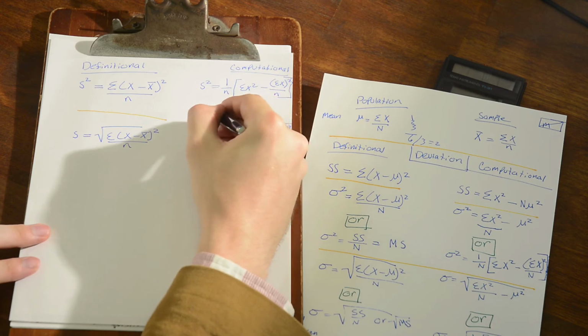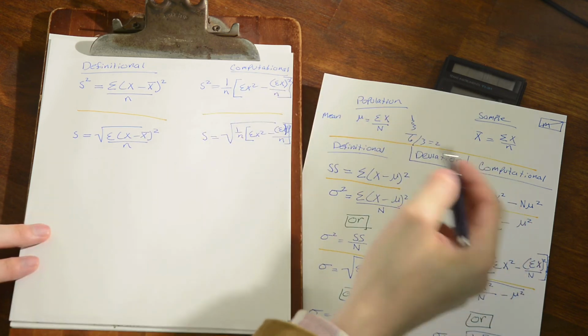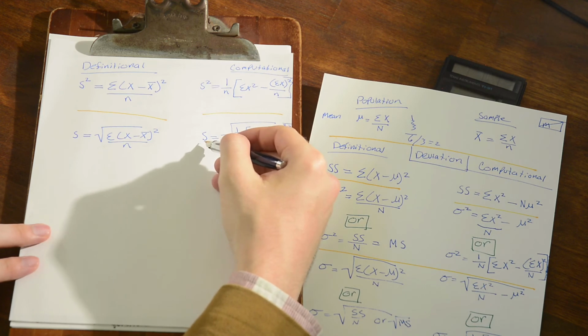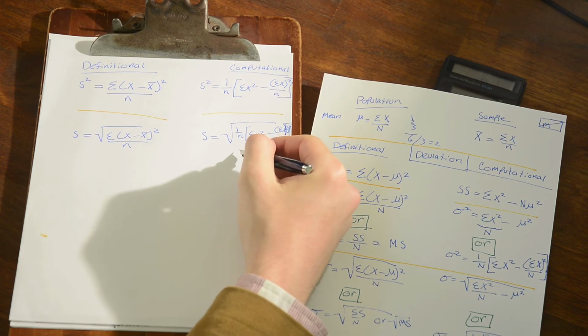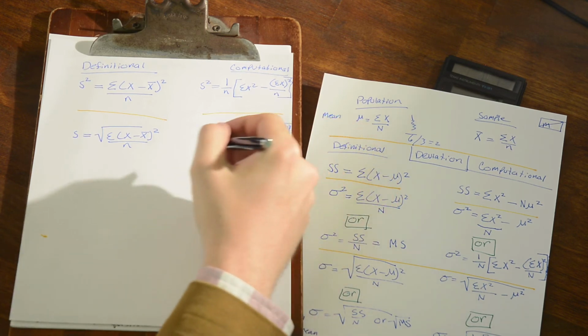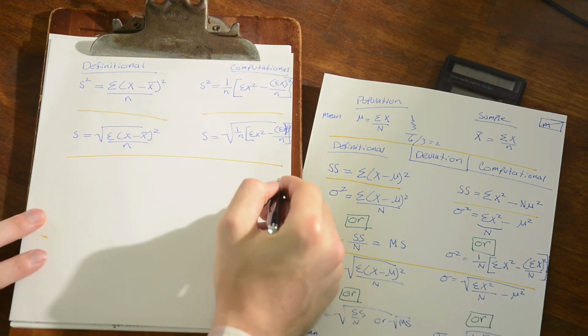So, largely the same formula. In fact, all we've really done is replace sigma with s and capital N with lowercase n. If we want to go one step further, there is one other concept we need to talk about.